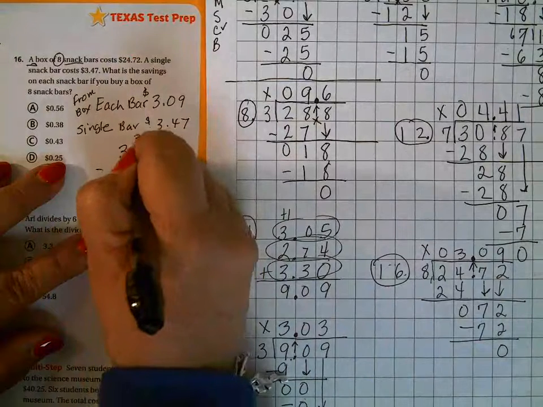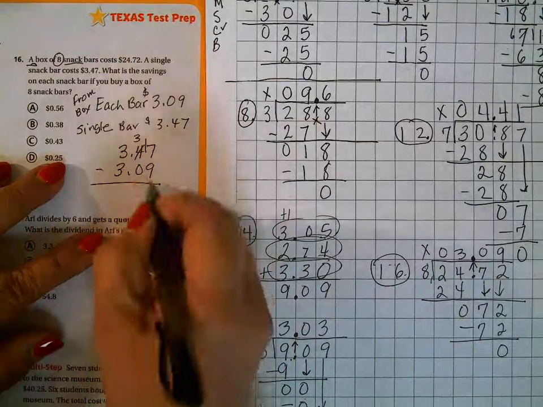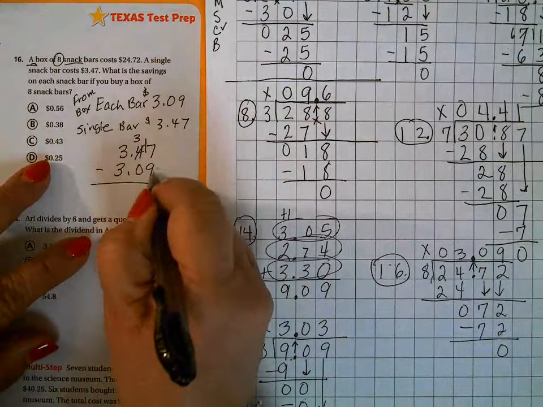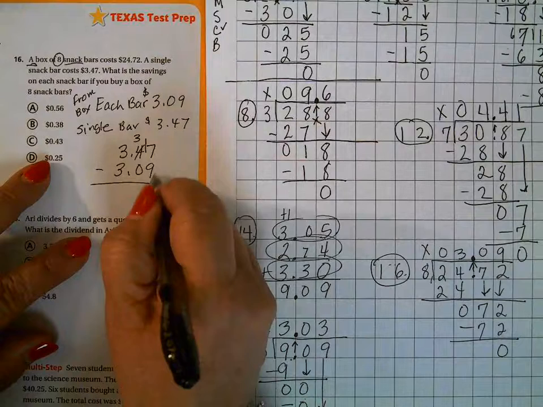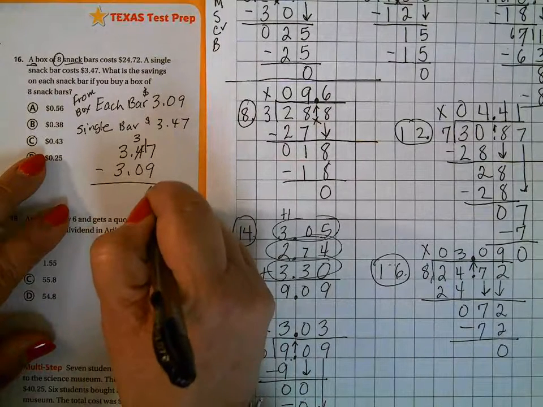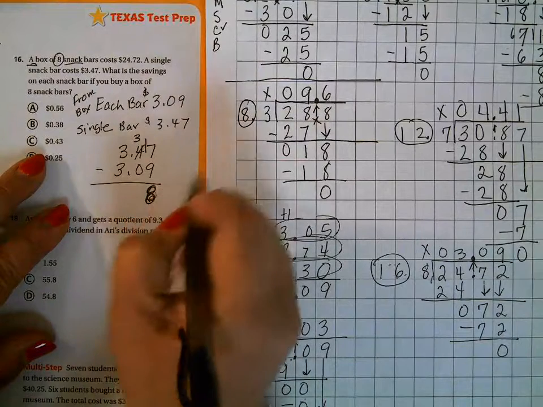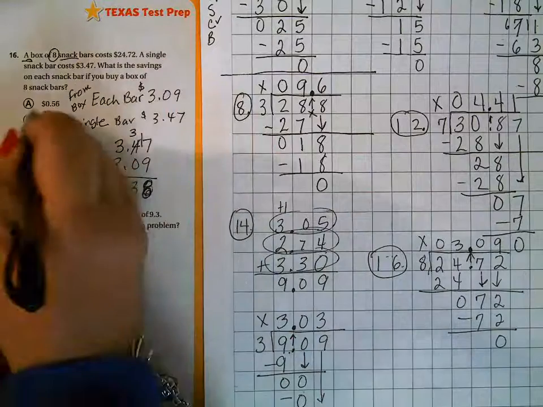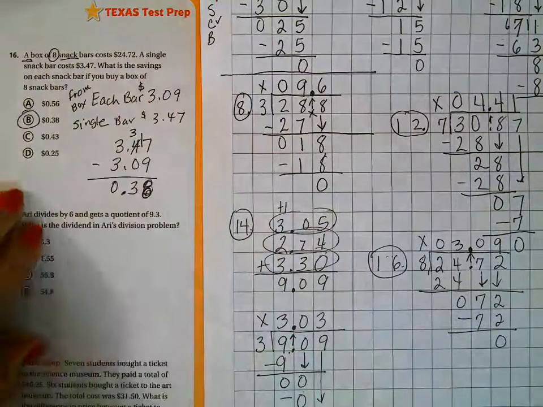I'm going to regroup. So 17 minus 9 equals 8. Then bring down my 3 and my decimal. So it's a savings of 38 cents.